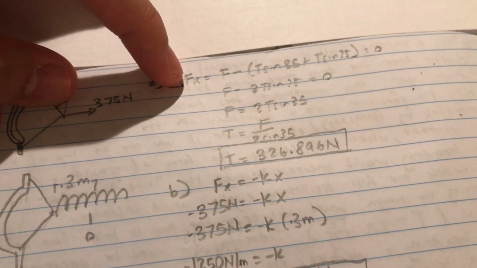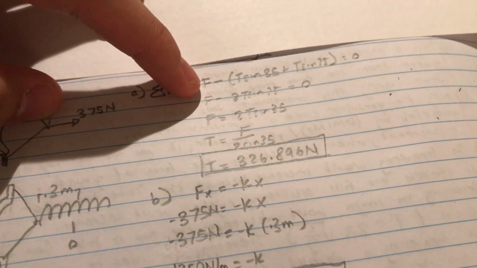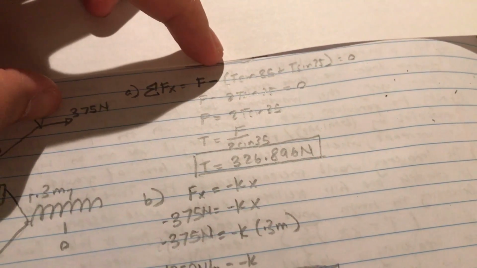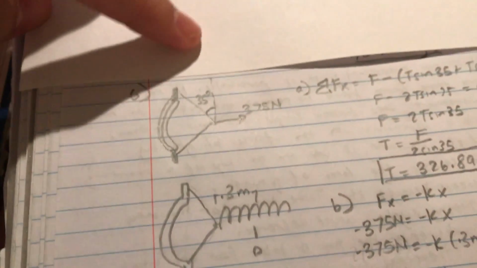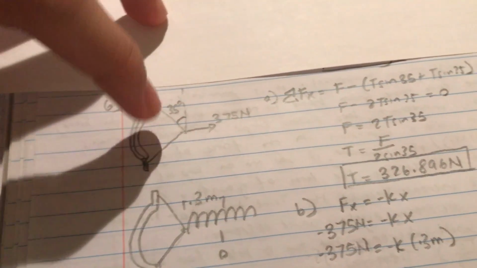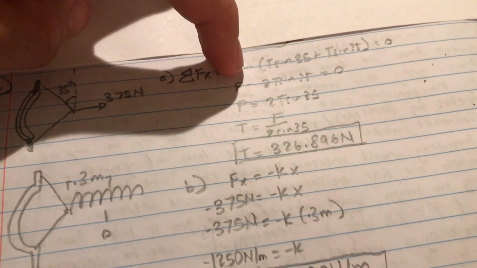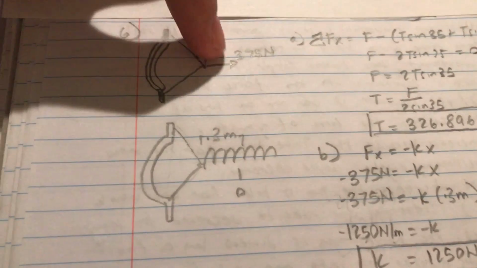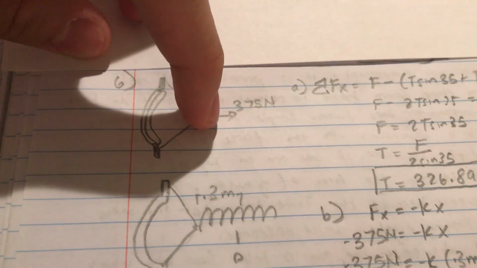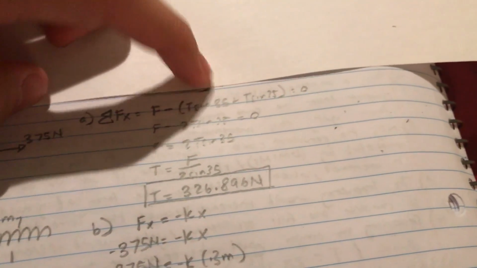So the sum of the forces in the x direction is the force applied by the person's hand. I'm just going to use the variable F. And because you have two different parts of the bow, which is this part and this part, you're going to need to find the tension in each one of those. So minus T sine 35, because obviously the x component of this part pulls it this way and the x component of this part pulls it this way, so equals 0.